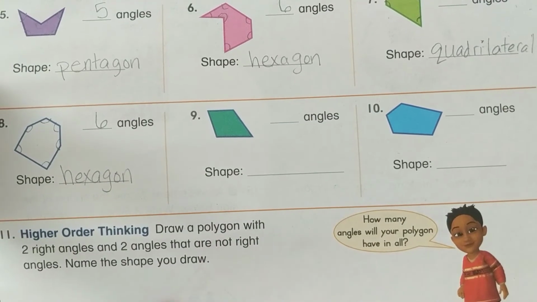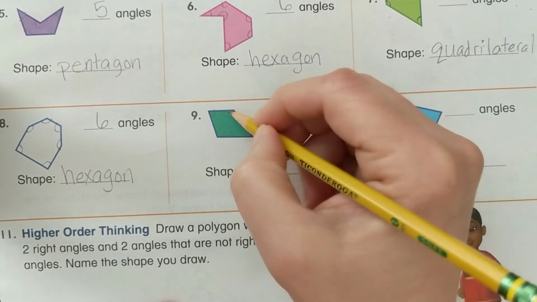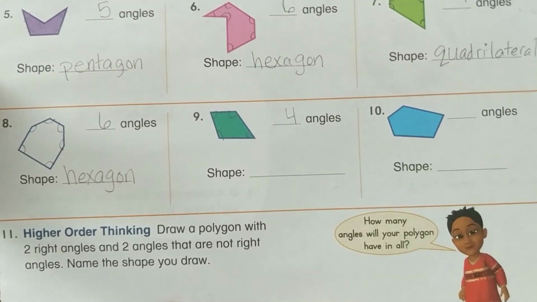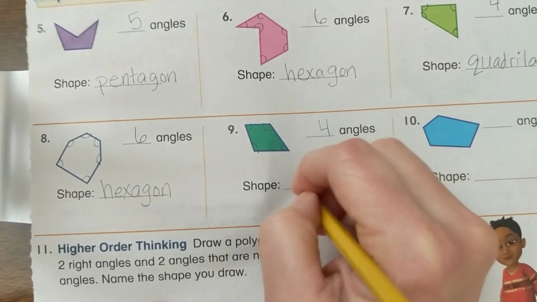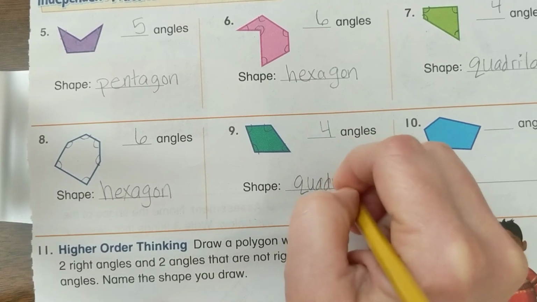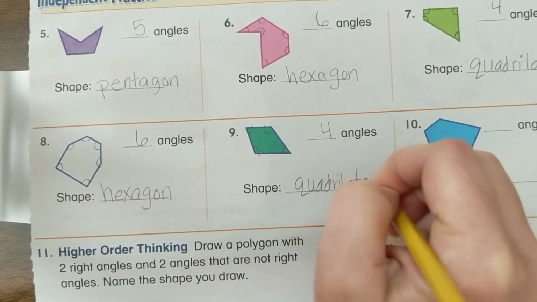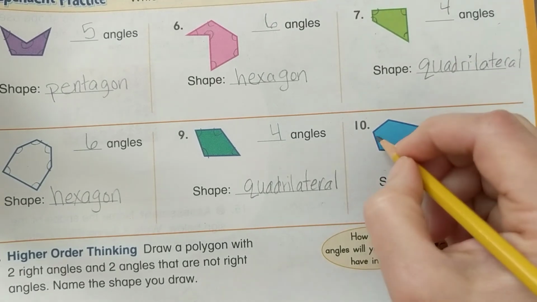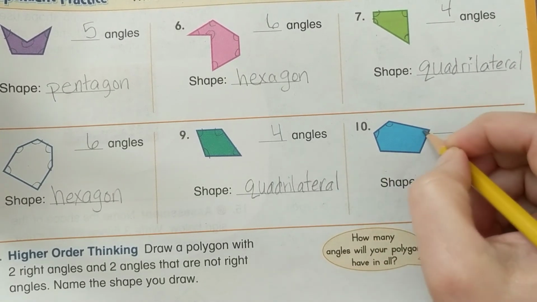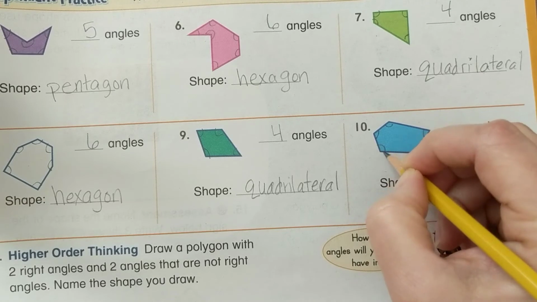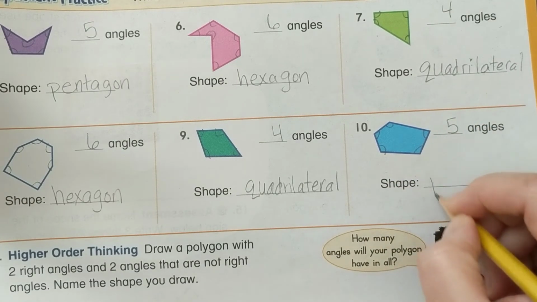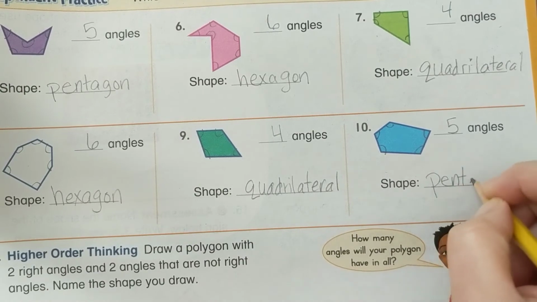Number 9, how many angles? 1, 2, 3, 4. What's the name of the shape? A quadrilateral. Number 10, how many angles? 1, 2, 3, 4, 5. And the name of the shape is a pentagon.